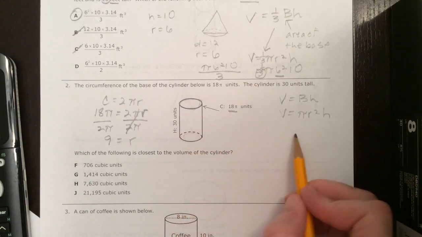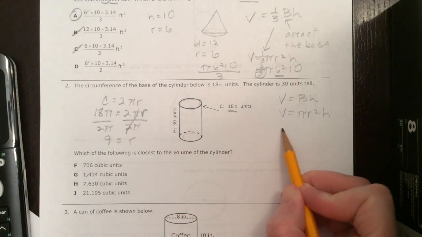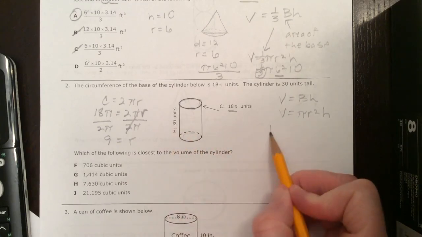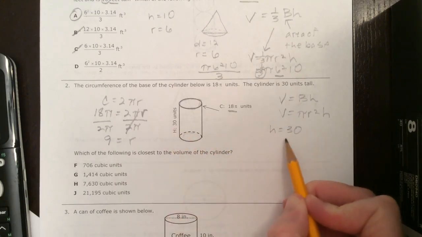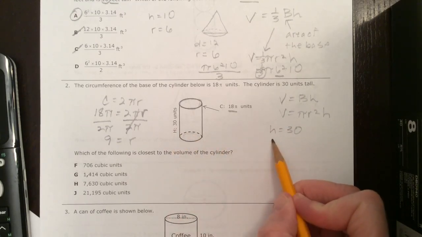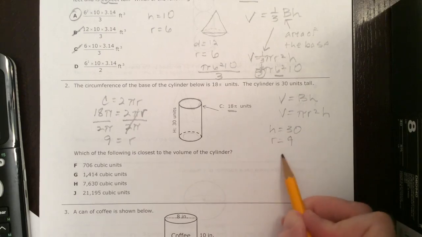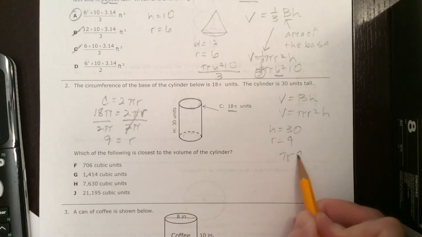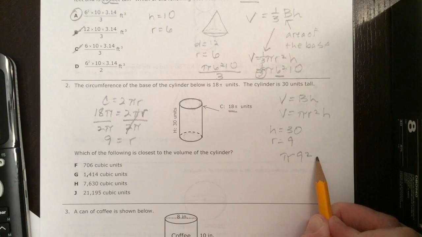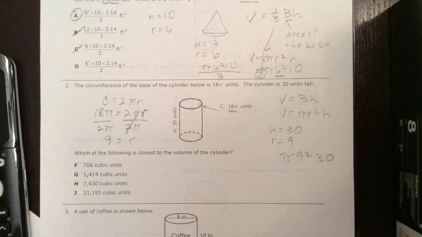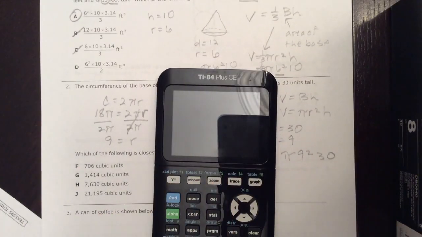So now we can work our problem. So we know the height is 30. We know that r is 9. Let's plug in what we know. Pi 9 squared times 30. Let's put that in the calculator and see what we get.